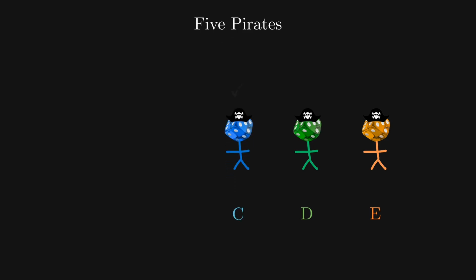Now let's analyze the case when only 3 pirates remain, C, D, and E. For C's proposal to be accepted, he needs the support of at least one other pirate, either D or E. D will reject any proposal from C because he benefits more if the group shrinks to just 2 pirates. In that situation, D is guaranteed to get all 100 coins for himself.